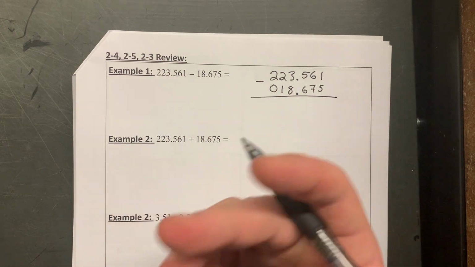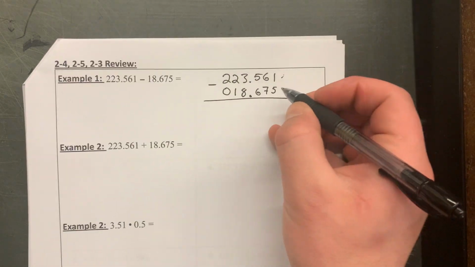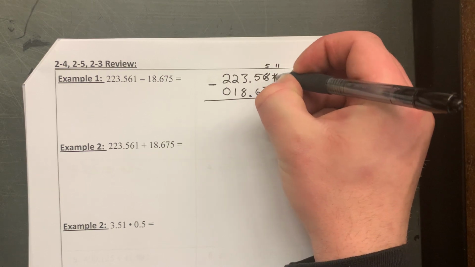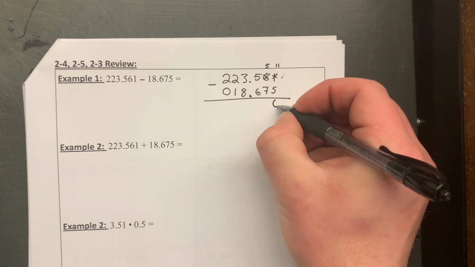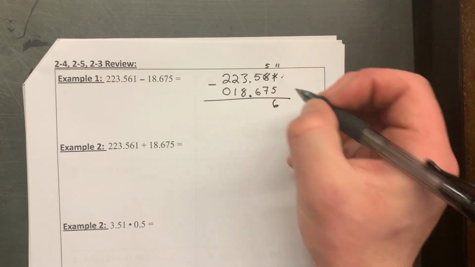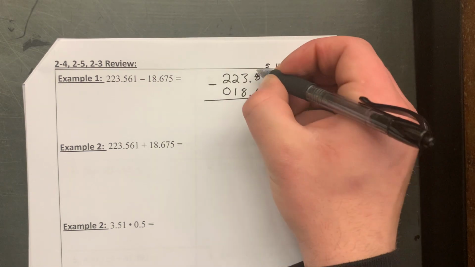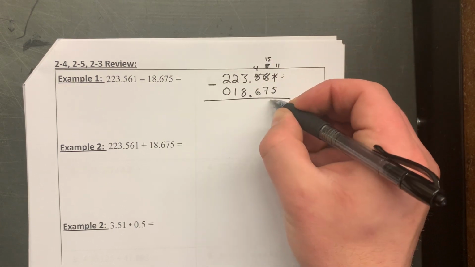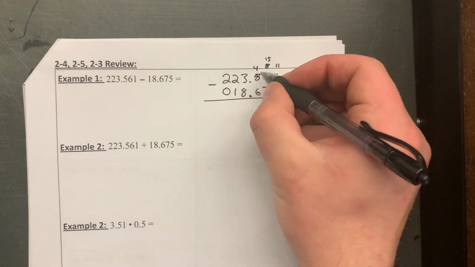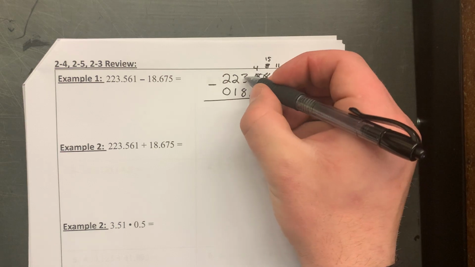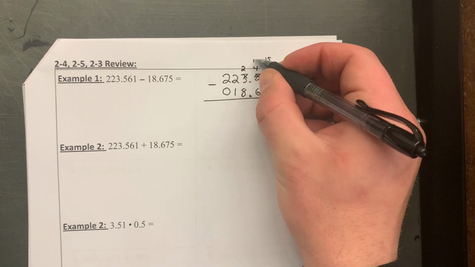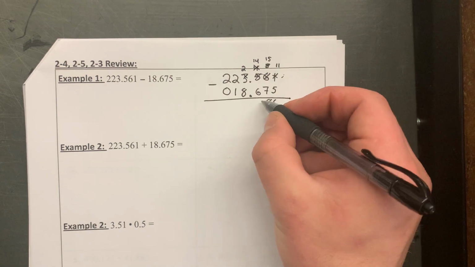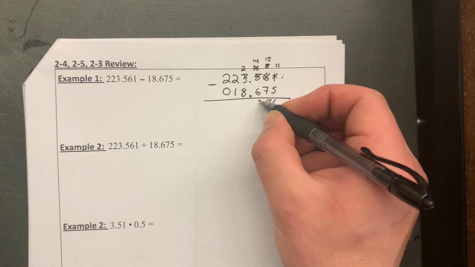I'm going to go ahead with my subtraction now. I can't do 1 take away 5, so I have to borrow or ungroup. And now I have 11 take away 5, which gives me 6. 5 take away 7, I cannot do that, so I need to borrow or ungroup. I now have 15 take away 7, which gives me 8. I can't do 4 take away 6, so I need to still borrow or ungroup. I now have 14. 14 take away 6, I get 8.